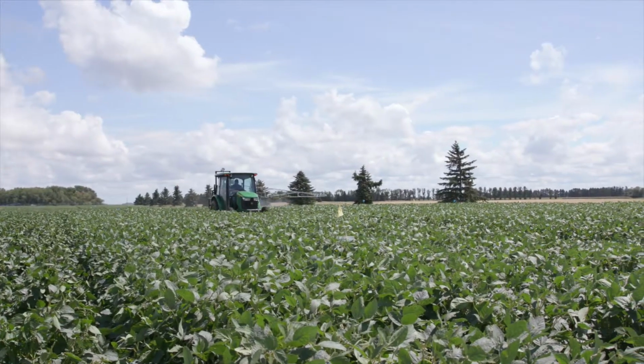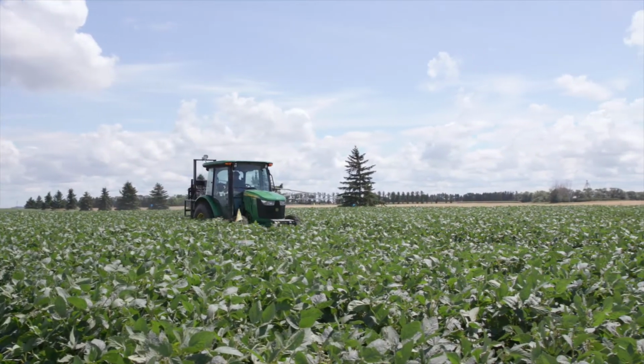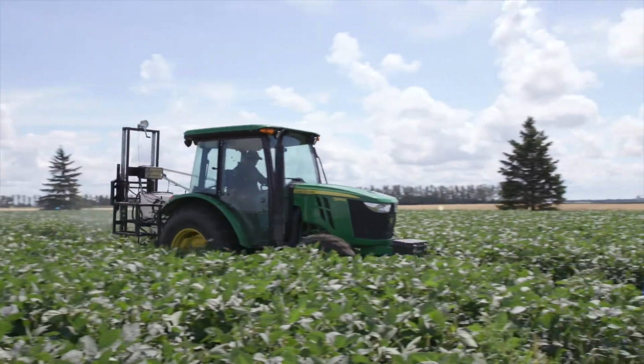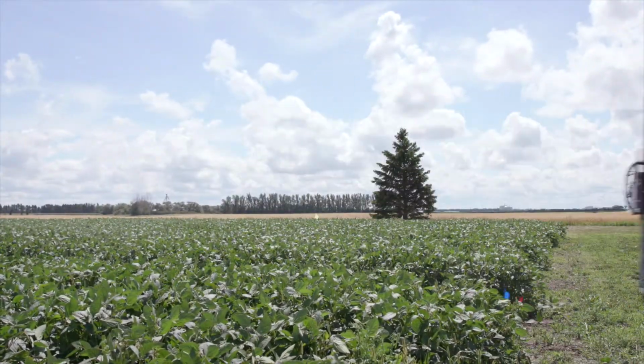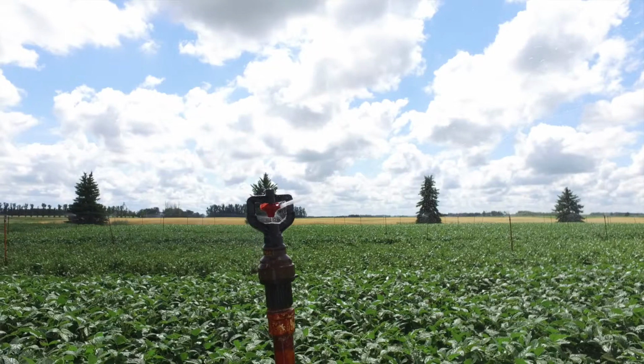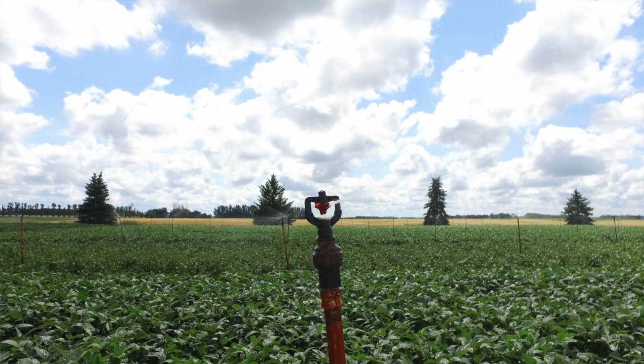And so then you need to make the second application earlier than if you were targeting a foliar disease that were in the upper canopy. So we are testing that for the first time this year, with testing done in Carrington and in Oaks under irrigation.